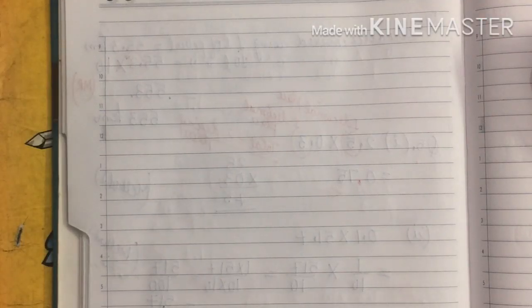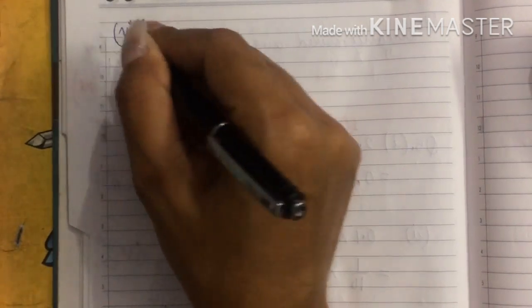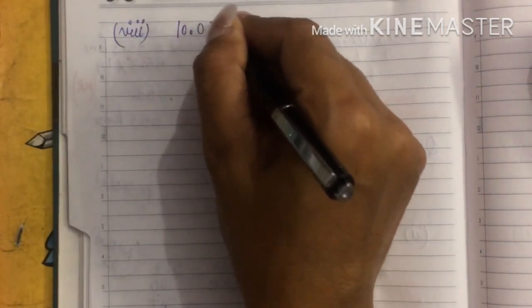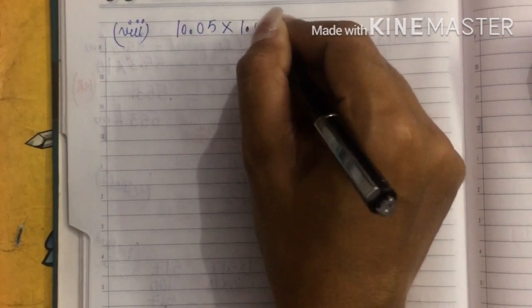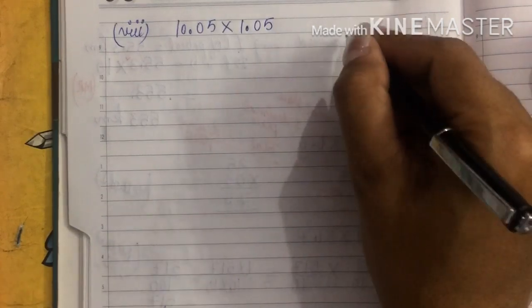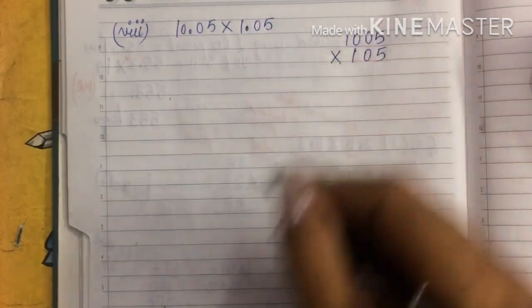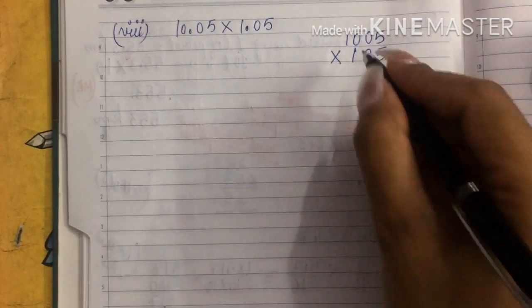I'm doing one more part with you. Part 8th. This is 10.05 multiplied by 1.05. Again, I'm going to use the first method, which means I will multiply without the points. 1005 and 105, and I will put the point in my answer.